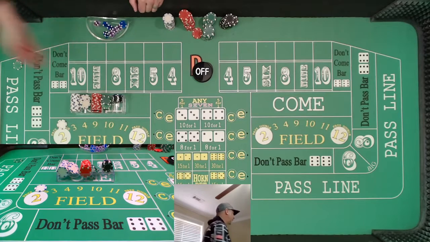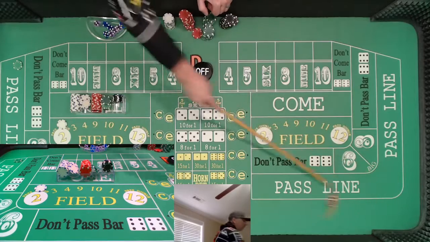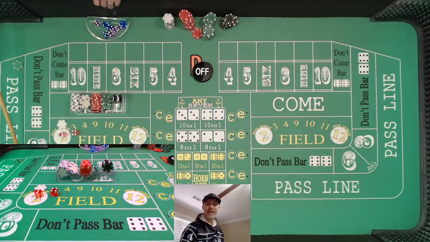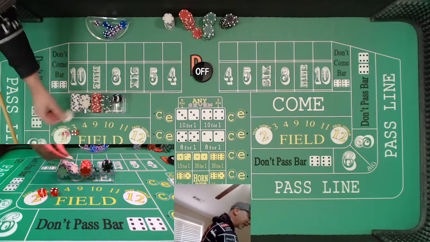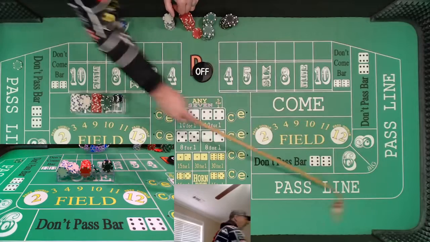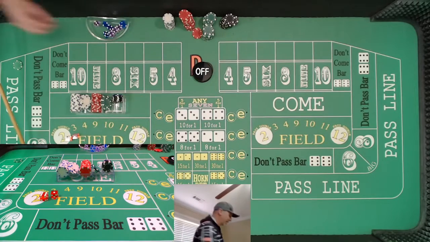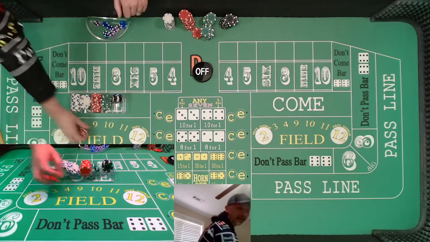Here we go. Dice roll. 7, that's a front line winner. I'll take it. Take 25 bucks at a time. Pick that chip up. Dice roll. 7, front line winner. Definitely will take 25 bucks at a time. Anything to pull us up.